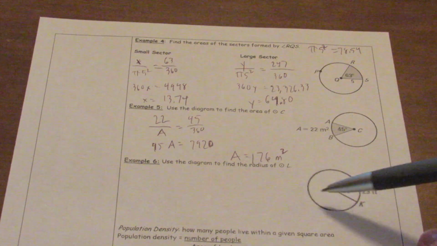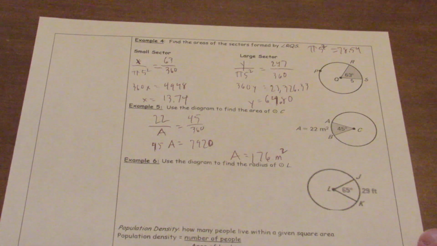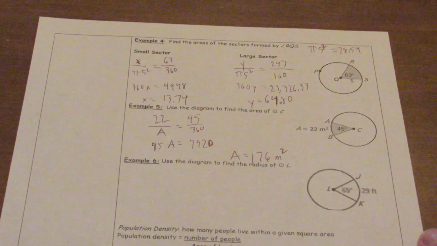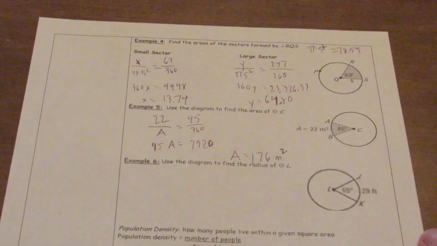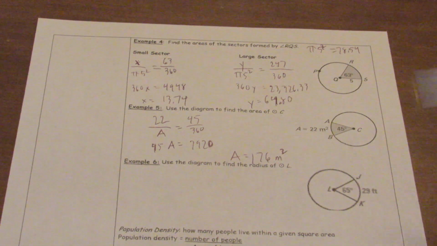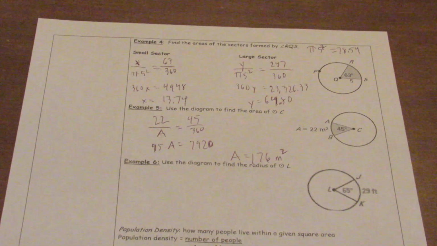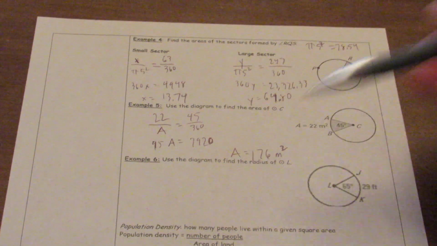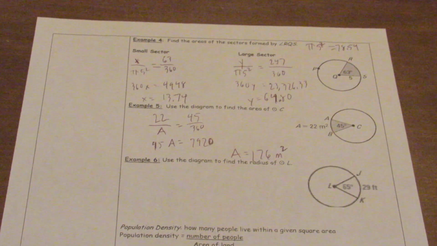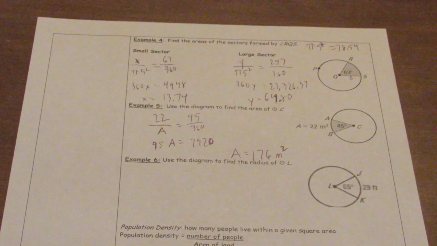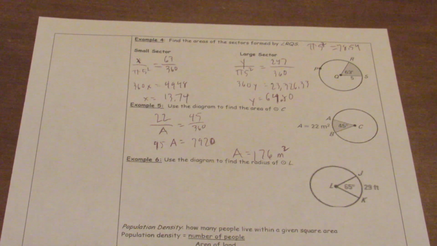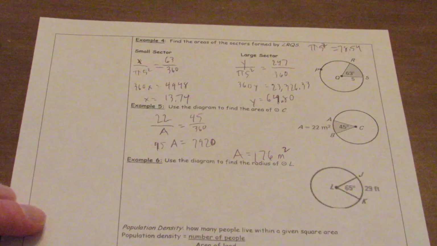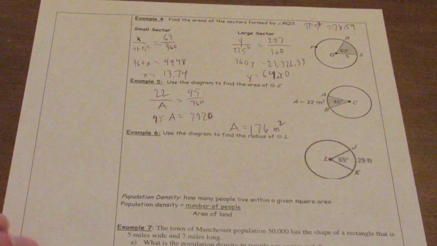If I do 8 times 22, I should be close to 176. 8 times 20 is 160, so that makes sense, right? So actually 45 over 360 is an eighth. It's not close to an eighth, it is an eighth, all right? So 8 times 22 would get me this. That makes sense. And even if you don't know exactly what it is, you could estimate like that and see. That is a reasonable area for a circle based on what they gave us.